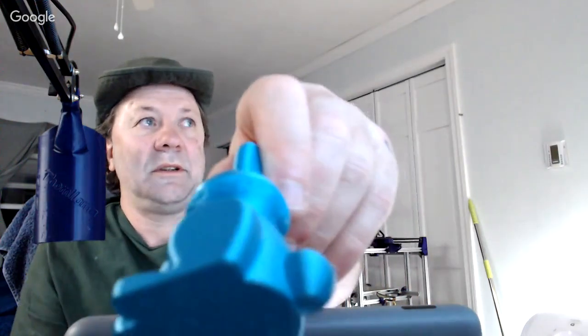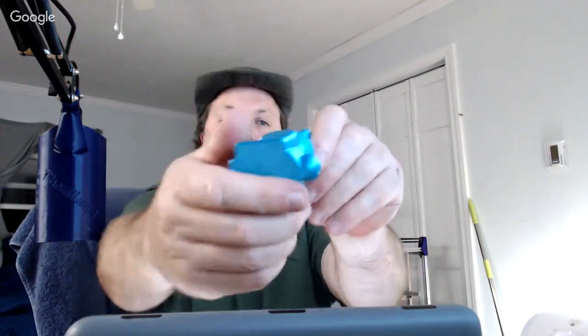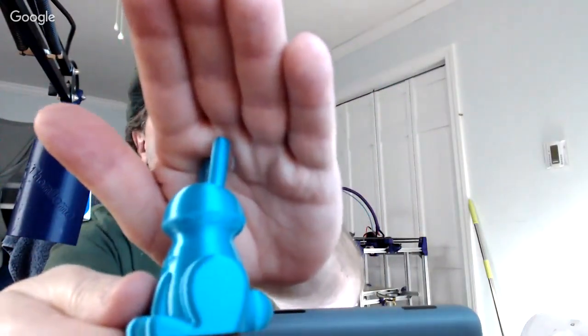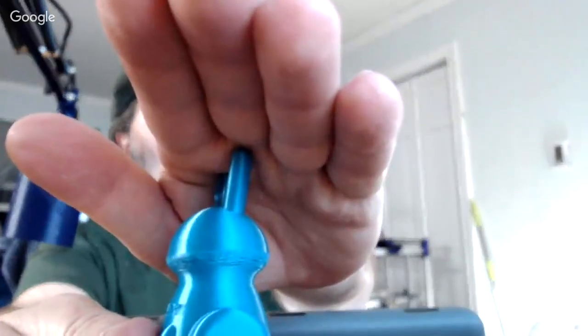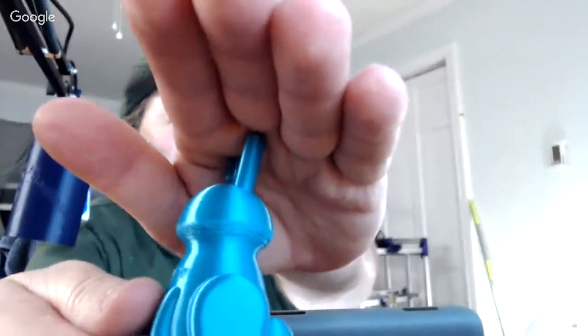This is the first one. This is what I mean about the fans. I don't know if you can see that under his chin or on the bottom of the head. That's because I left it to their smart fan speed adjustment.